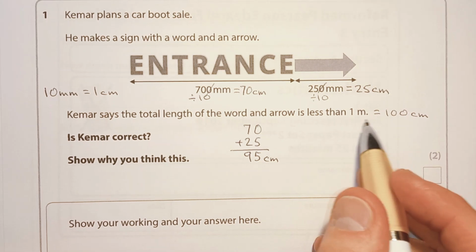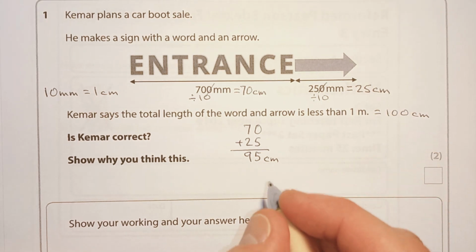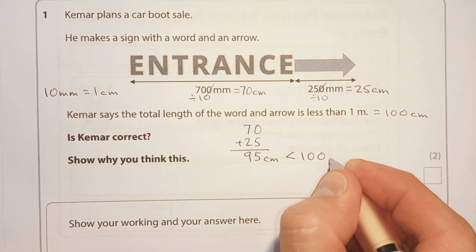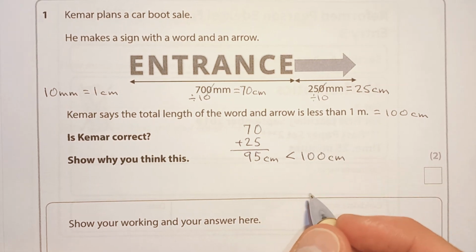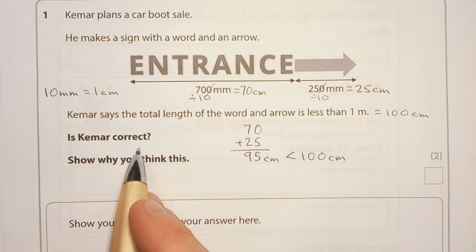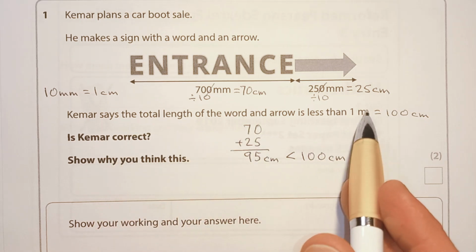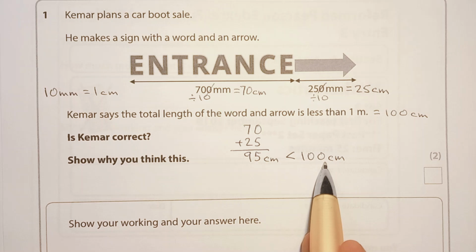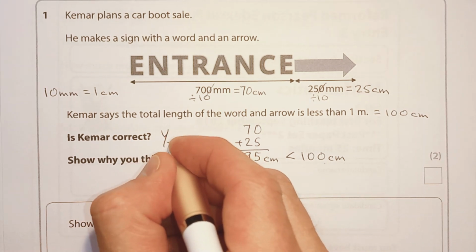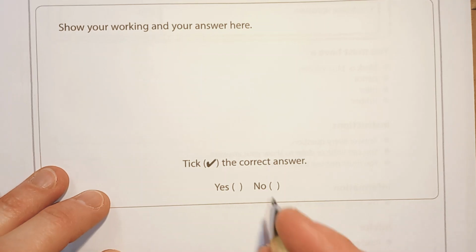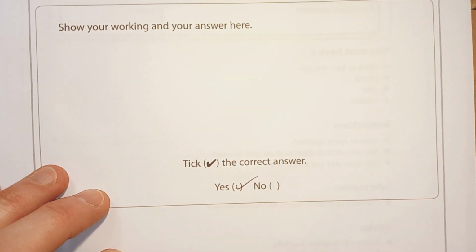Now we've already said that 1 metre is 100 centimetres. Well, 95 centimetres is less than 100 centimetres. So is Kemar correct? Well, he says the total length of the word and arrow, so this number, is less than 1 metre, which is this number. So yes, he is correct. And we can put a tick down here.